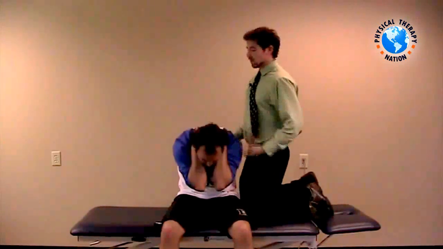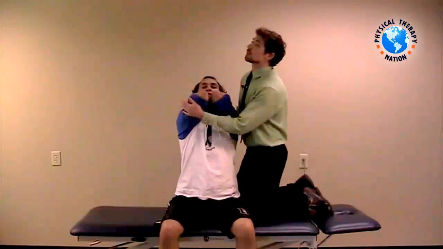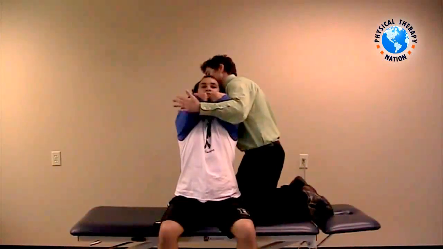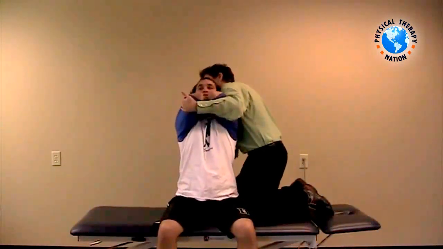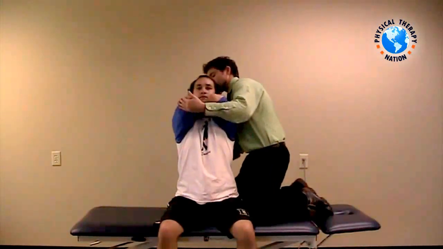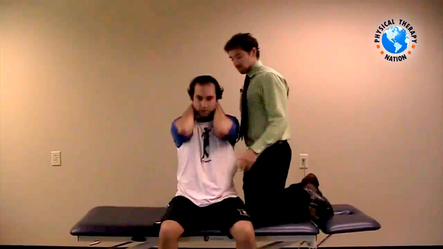Good. We then want the patient to come up into extension, extending the thoracic spine. Any pain with that? No. If there's no pain, we want to perform an overpressure. And we can do this at different ranges for thoracic extension with our stabilizing hand, moving down the thoracic spine, so moving caudally and stabilizing as I lift up into extension.